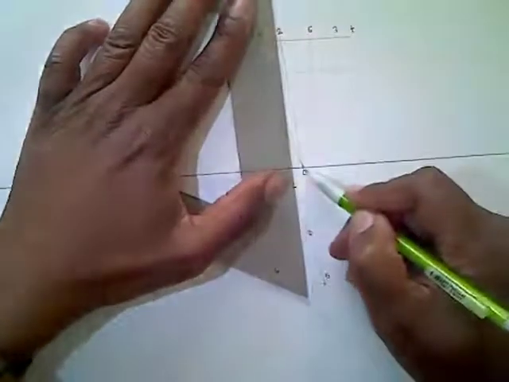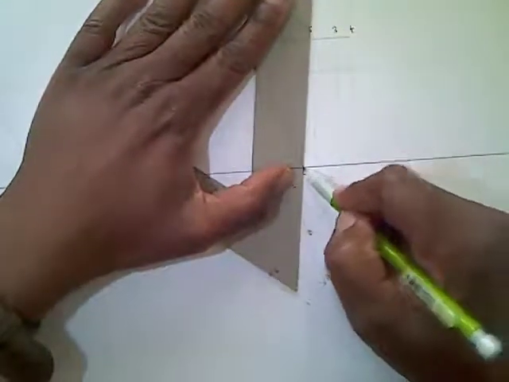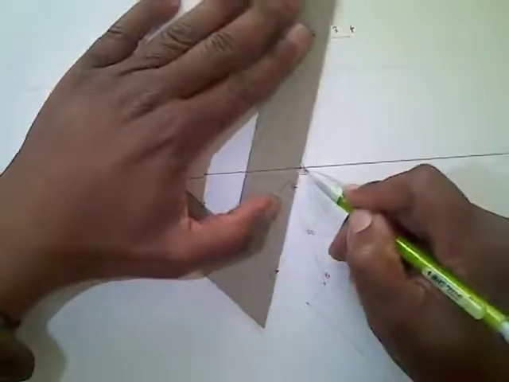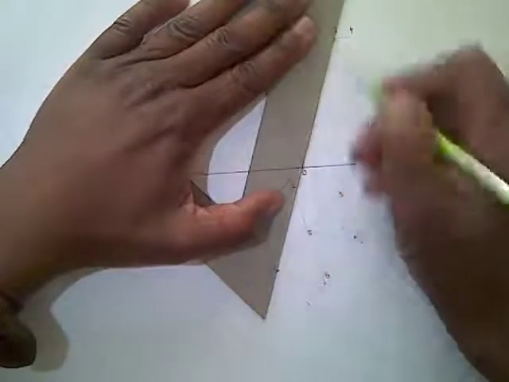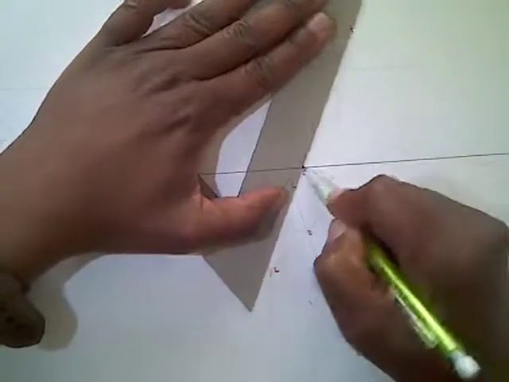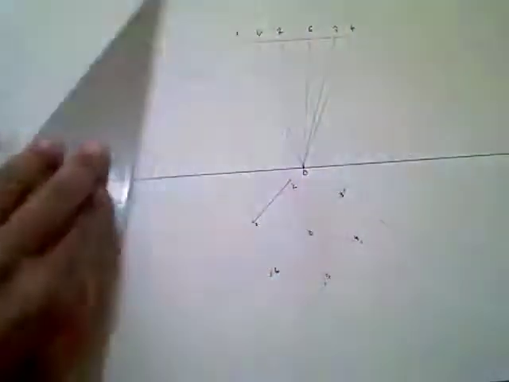All means all, with the exclusion of nothing. It's all. Now, these are faint lines. They are not dark lines. It's just so that you're able to see the stuff here.